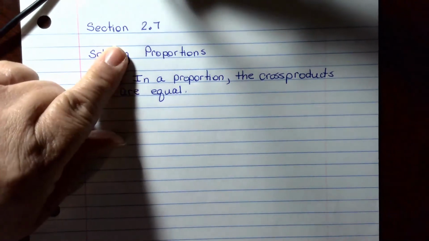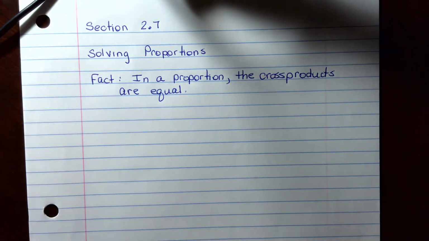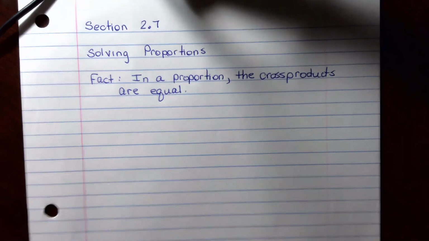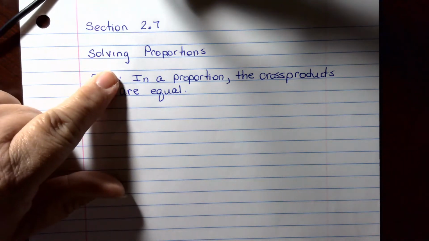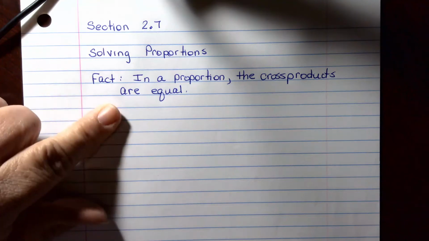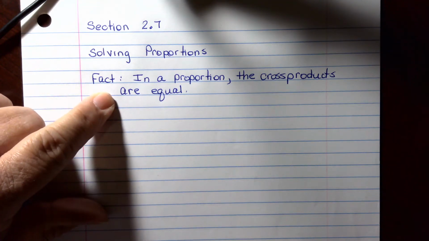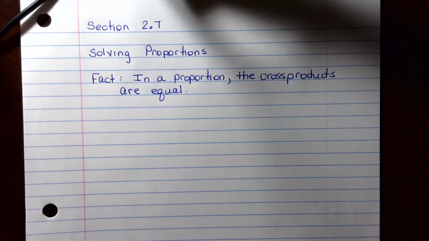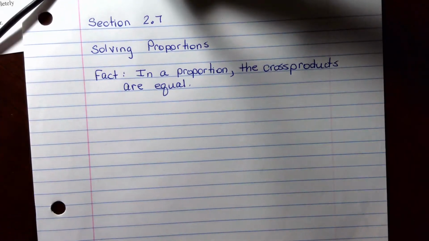Okay, we're going to work on section 2.7. I told you last week that we were skipping the beginning of that. We moved on over to the percents part. So we're going to back up and talk about solving proportions. It is a fact that in a proportion, the cross products are equal. And that's what we're going to use to verify this.